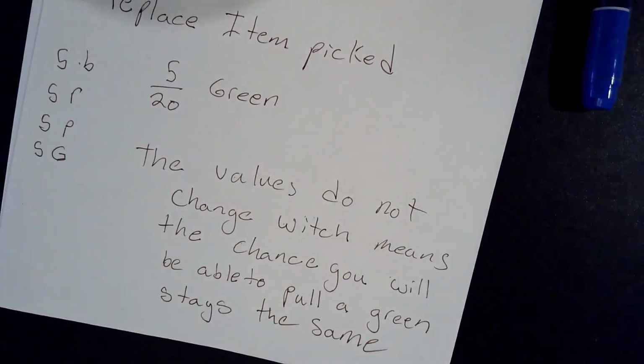That's what it means to do probability with replacement.